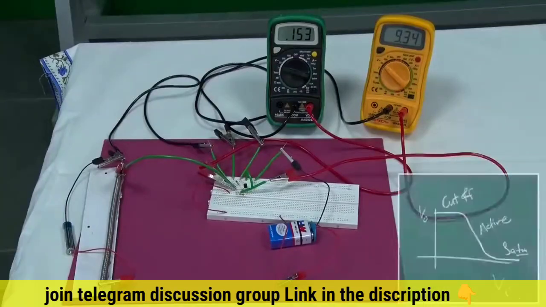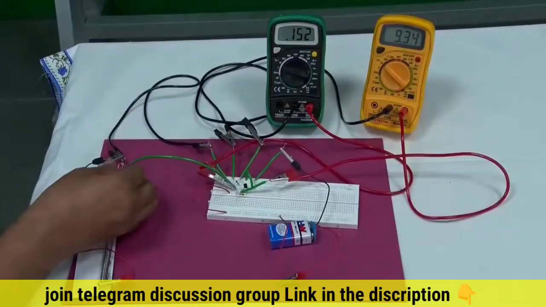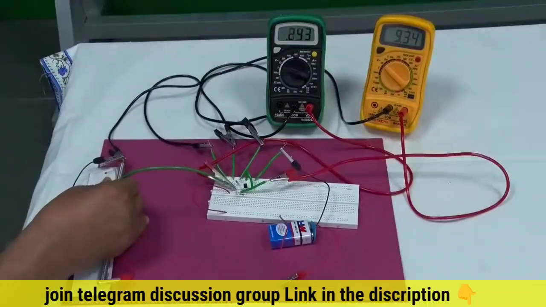It was 9.34 before this biasing, it is still 9.34 because it is in cutoff region. I have given a small biasing voltage, but that small biasing voltage is not able to sufficiently forward bias this base emitter junction, and you do not have significant injection of charge carriers, and the collector current is still 0 at the biasing voltage of 0.153. Let me increase the biasing voltage. So, I put the clip here.